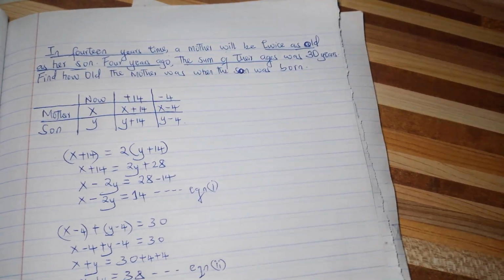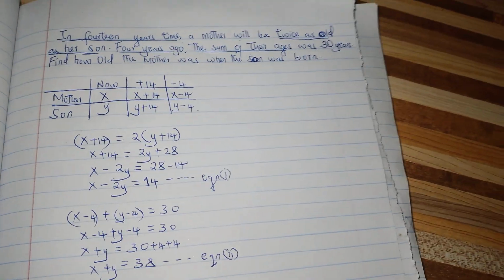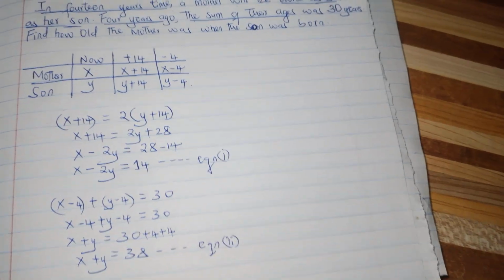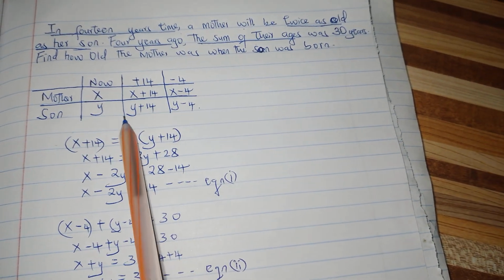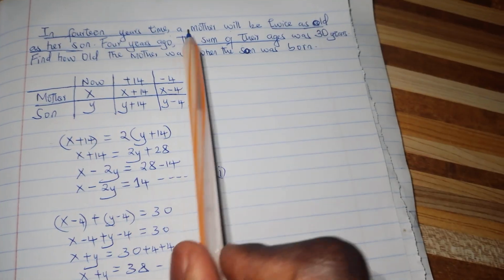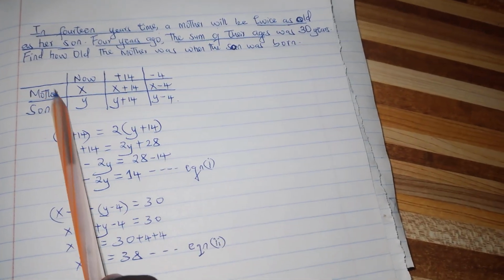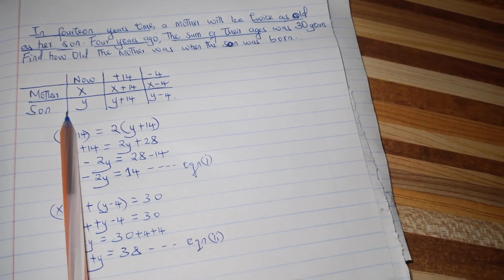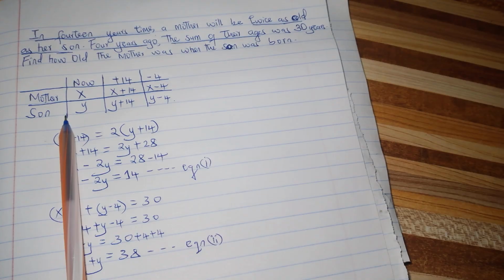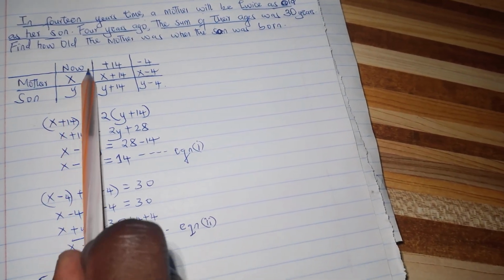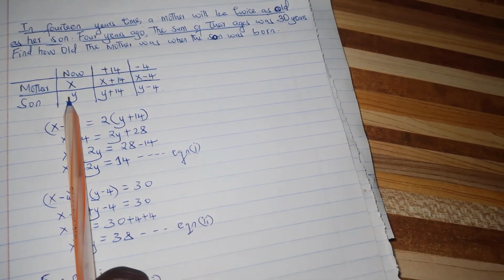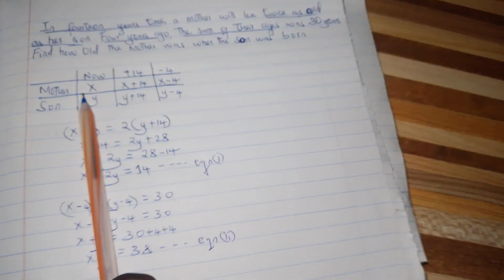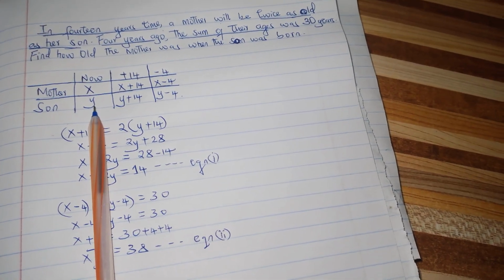So this is a topic called the linear equation. Now let us go through it. So I have constructed a table here. If you look at my table, I have the two people mentioned in the question, that is the mother and her child. So that is the mother and the son. And because we are talking about the present, I have indicated their ages now. Let the age of the mother be X, and because their ages cannot be the same, let that of the son be Y. Step by step.